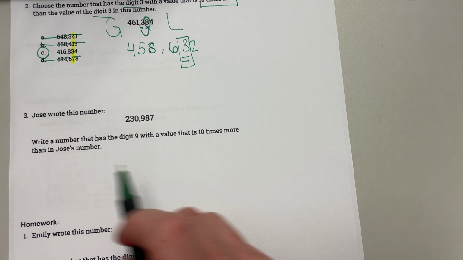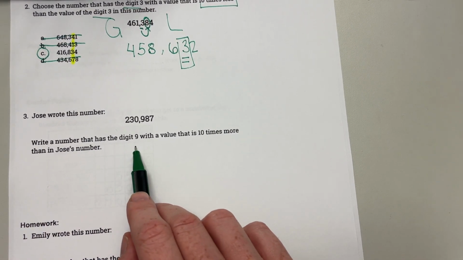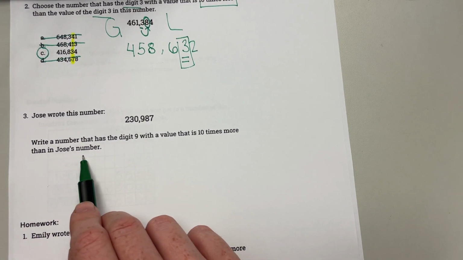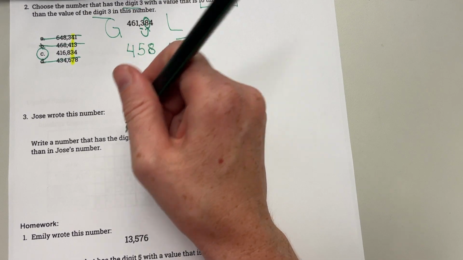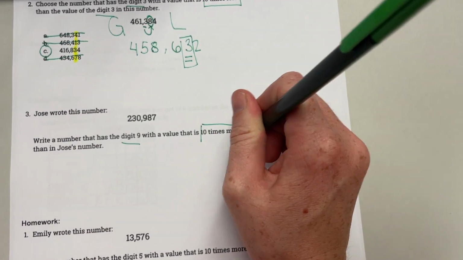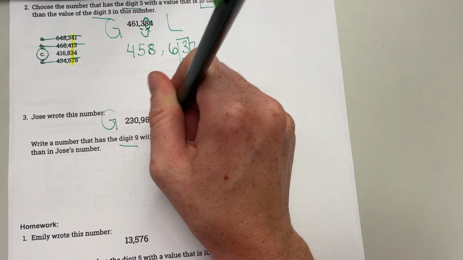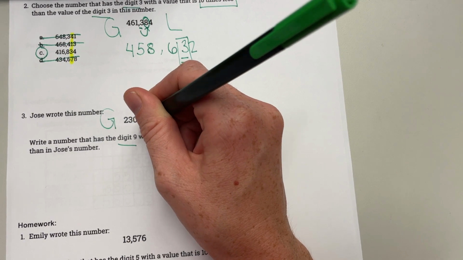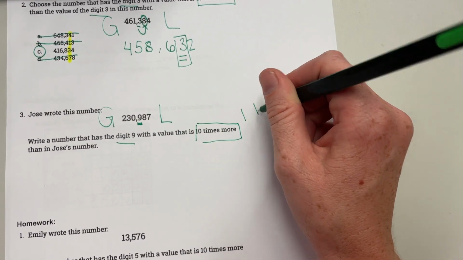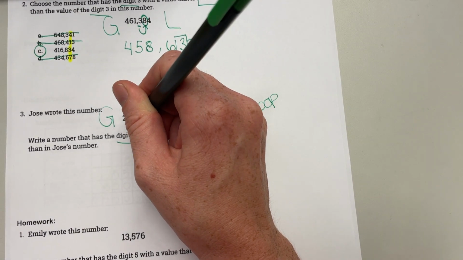Okay, number 3. Jose wrote this number. Write a number that has a digit 9 with a value that is 10 times more than in Jose's number. So I have to underline my digit 9, 10 times more. Okay, so I have greater than and I have less than. My 9 is what I'm underlining. And I have 10 times more. 10 means 1 loop. So 1 loop to the left.